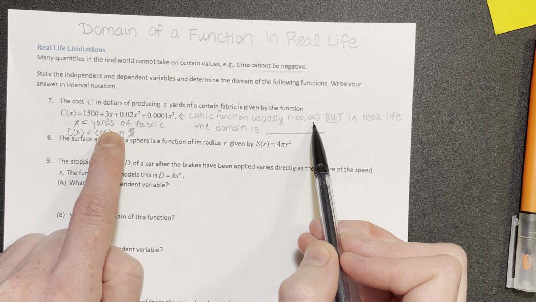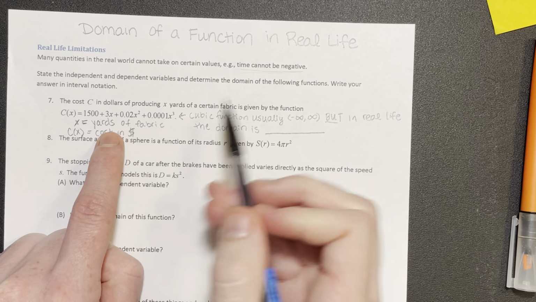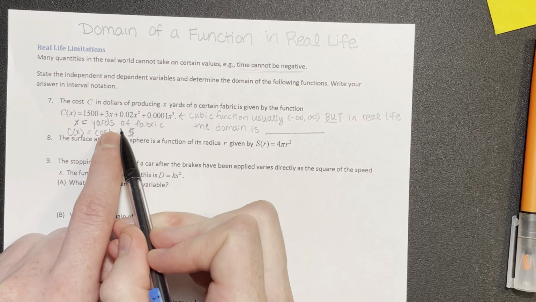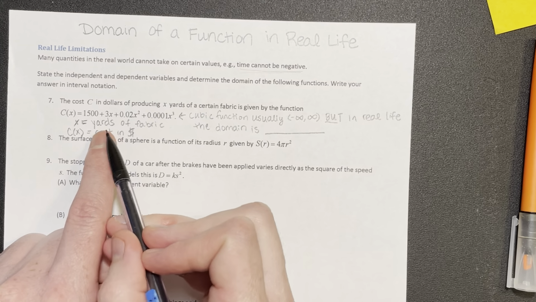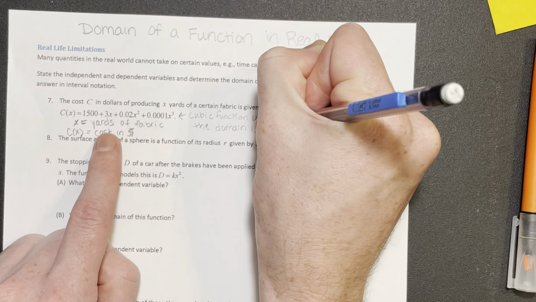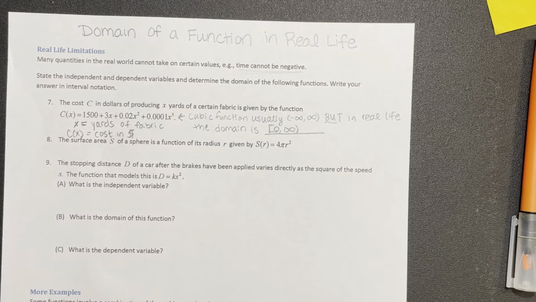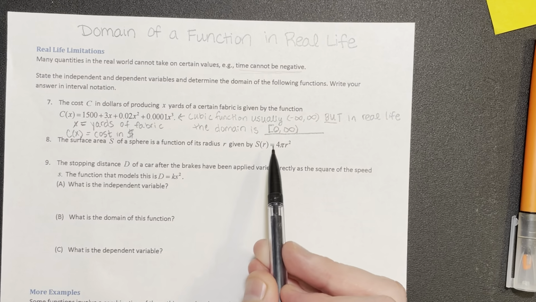No. We cannot have a negative amount of fabric. We can have 0 yards of fabric, or 1 yard, 2 yards, 3 yards, anything above 0. So our domain is bracket 0 to infinity. We just can't have negative, so we want to think about this in realistic terms.